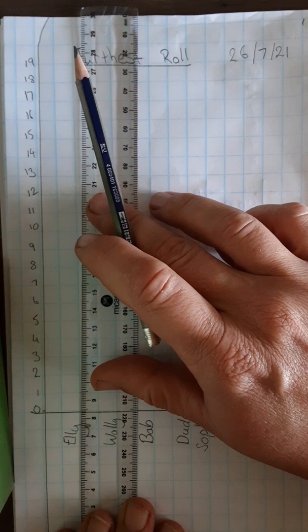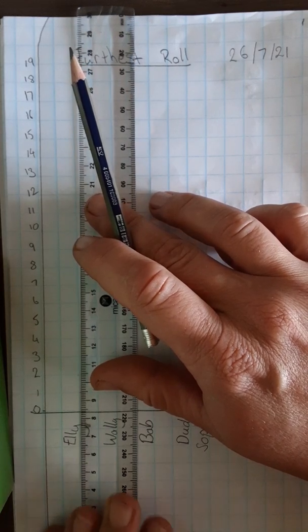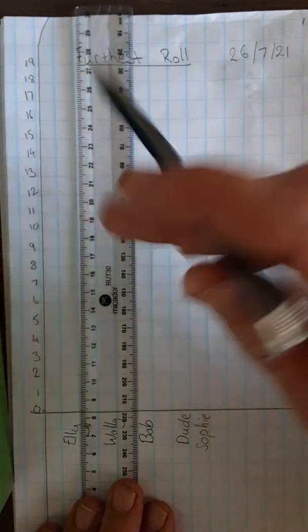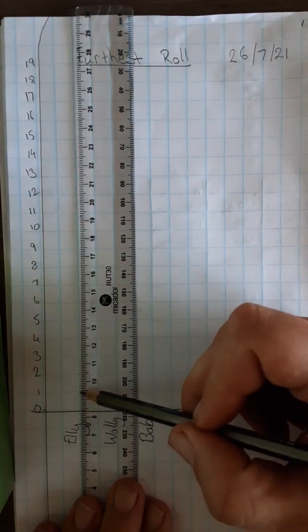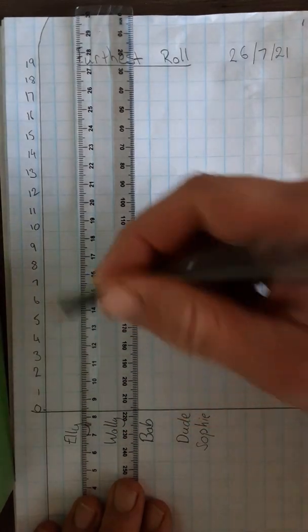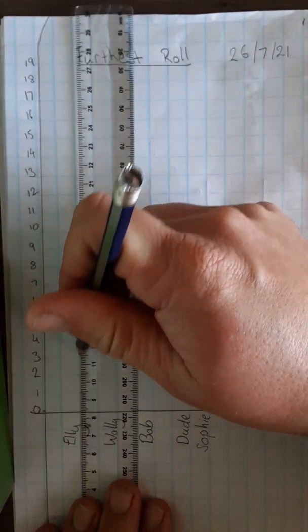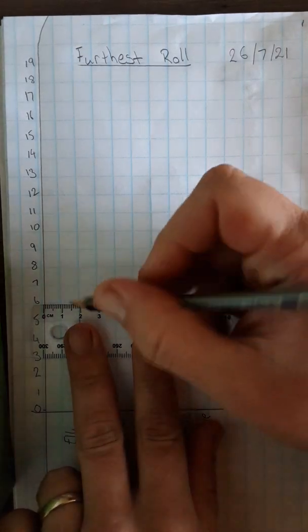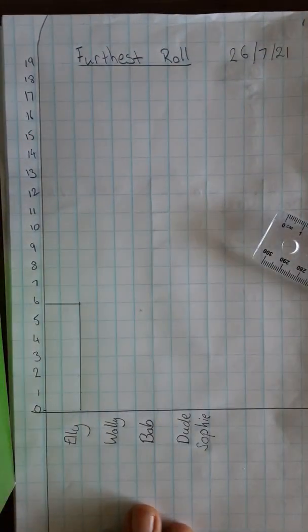Now, Elly's roll was really good. She was able to roll it 6 meters. So I go 1, 2, 3, 4, 5, 6, and you can actually see the number 6 there. So I'm going to draw a rectangle. My phone just buzzed, but that's okay. And I'm going to box it off, we call that. So we can see here, Elly got 6 meters.